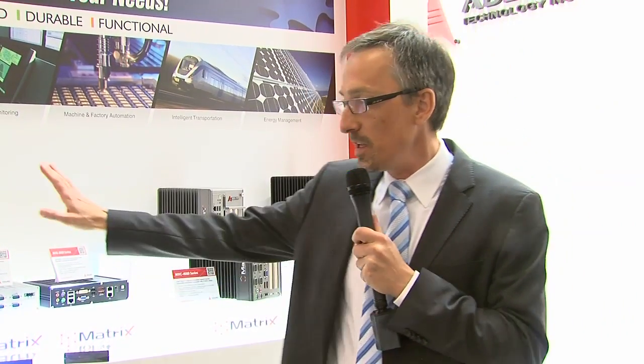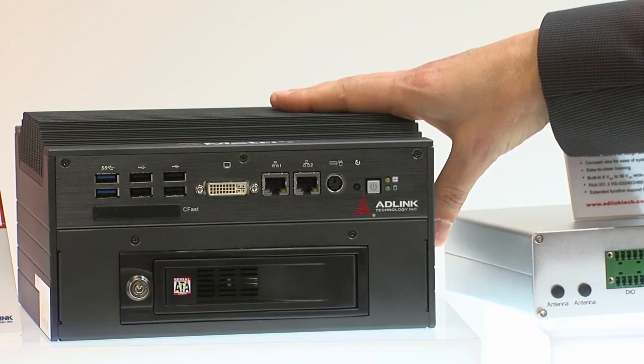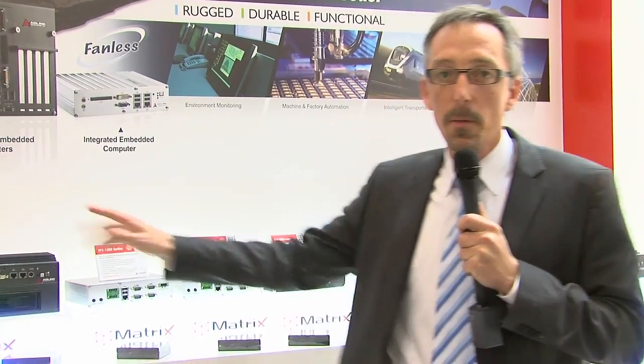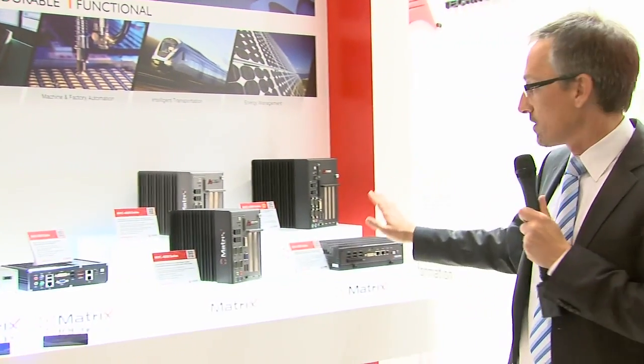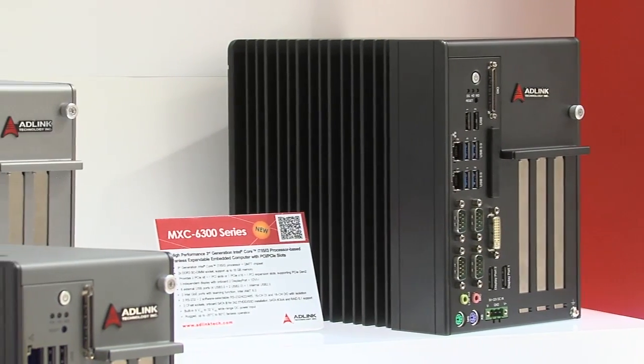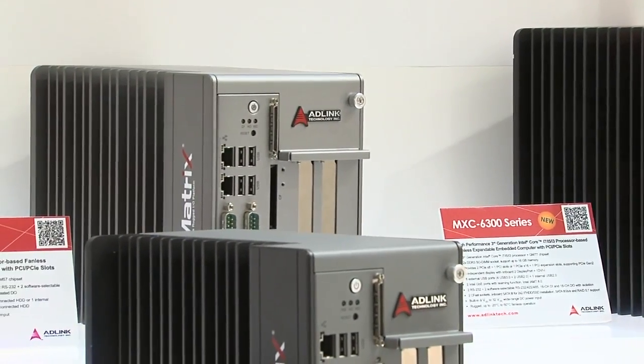The line has 3 major blocks. We see the 1300 series. It's built on an Intel dual-core Atom. The 5300 series is built on an Intel Core i7 processor. Again, still fully fanless cooled. And then we have the 6000 series, as you see over here, again, Intel Core i7 with 2 or 4 expansion slots for expansion cards like data acquisition and so on.